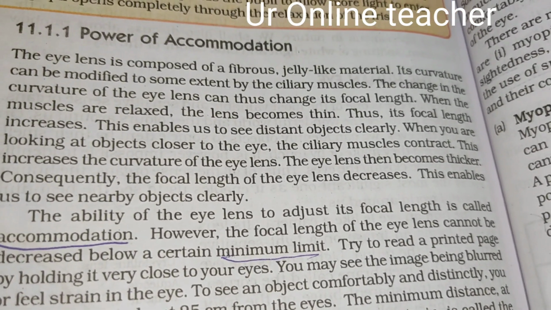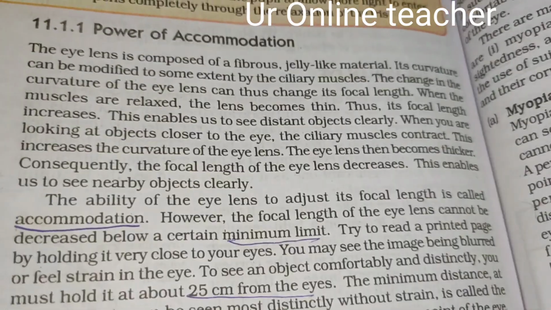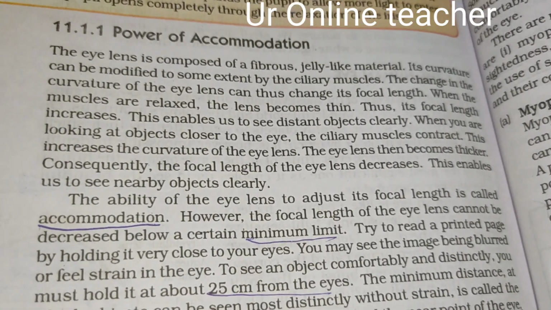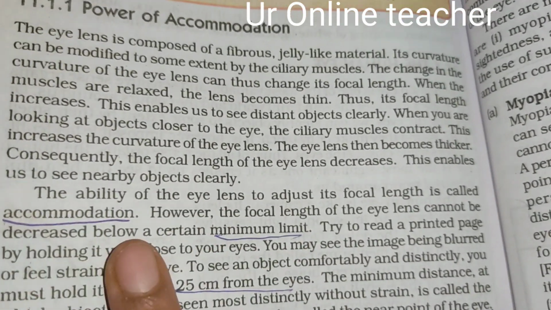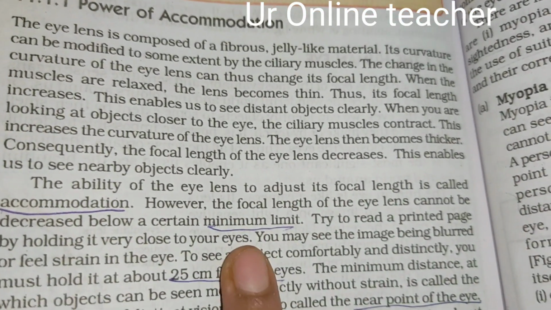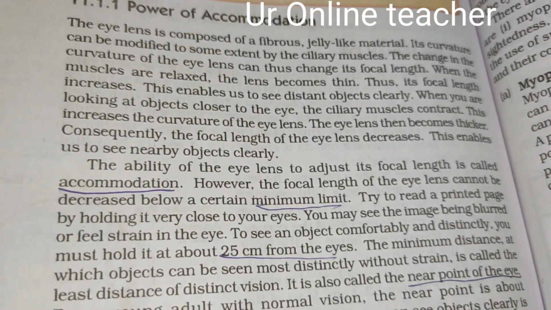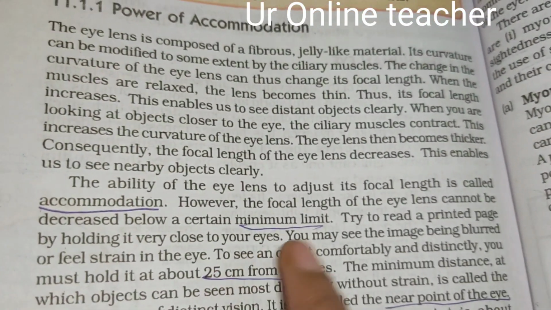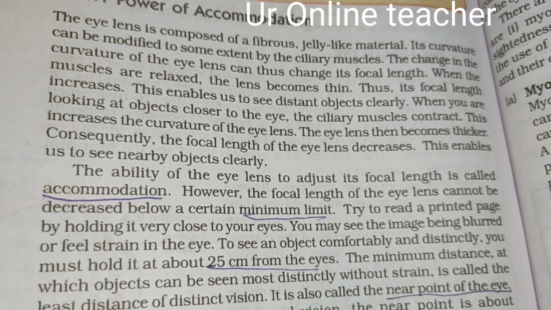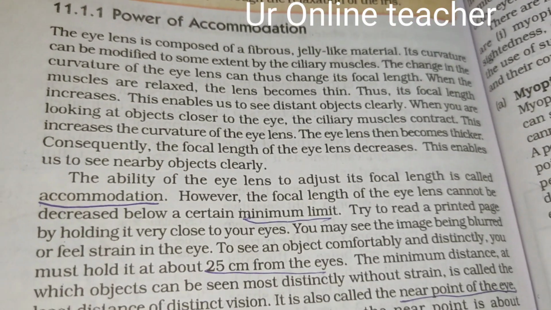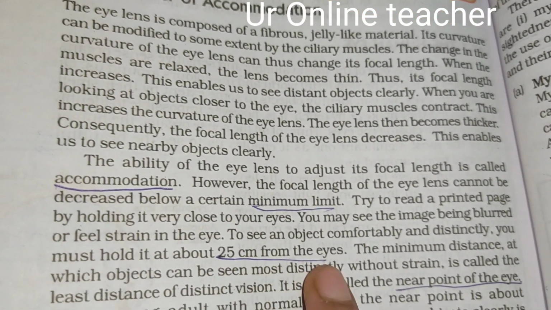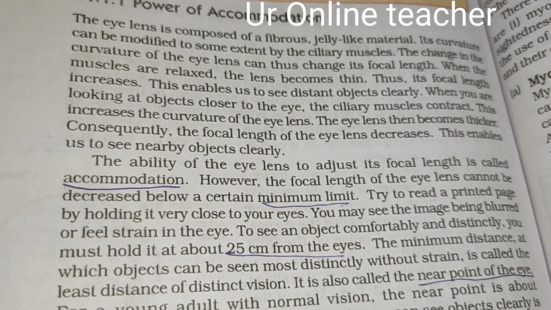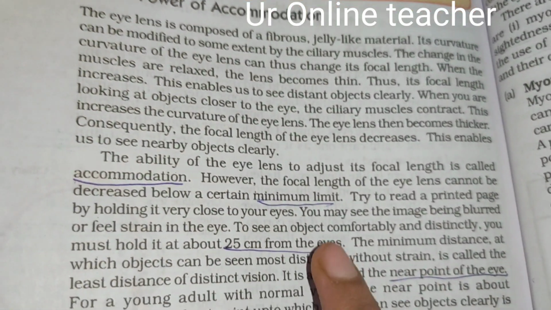Is the focal length of the eye adjusted as much as we want? No. It also has a minimum limit. If we try to read a printed page very close, we cannot see it clearly. We see it blurred. If you want to see clearly, it should be at a distance of 25 centimeters from the eyes.